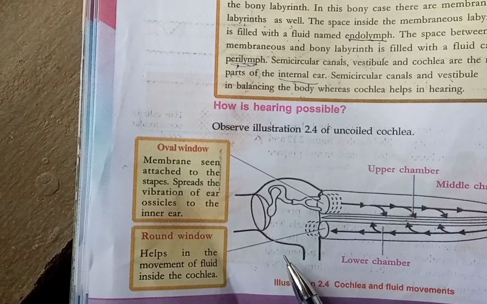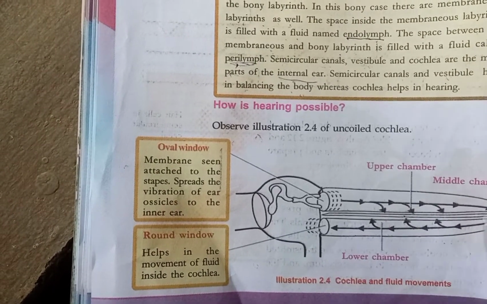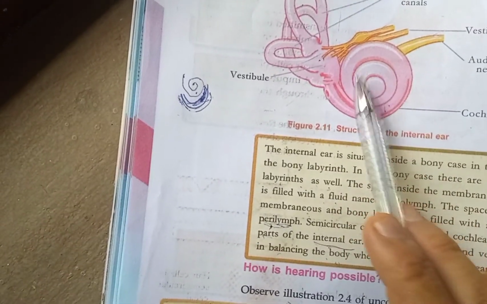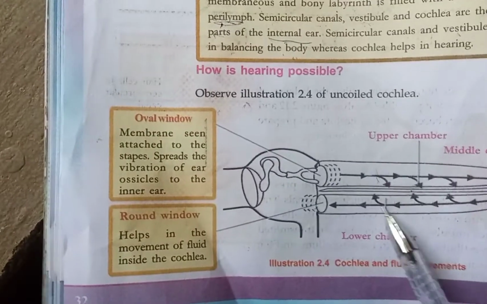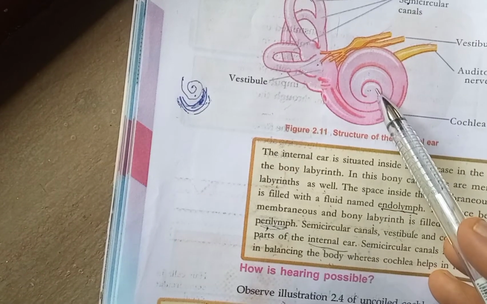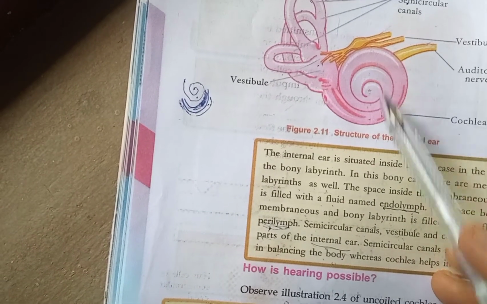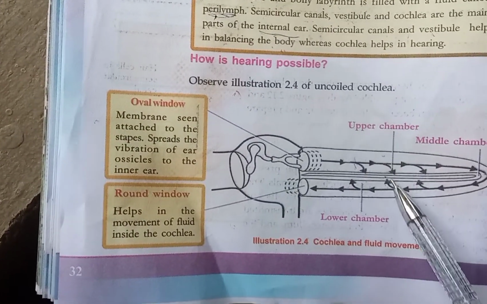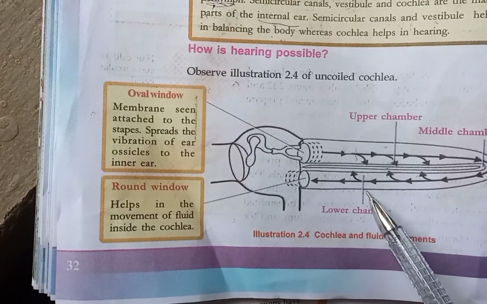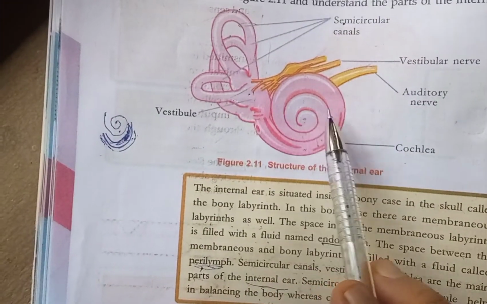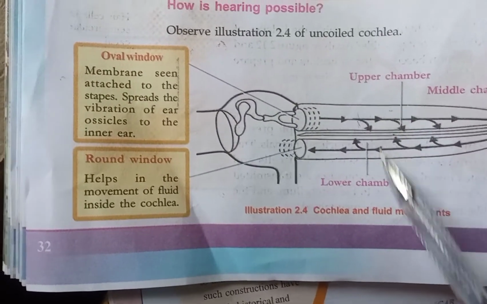Round window. Okay. This is the cochlea. Inside the cochlea there are three chambers: 1, 2, 3. Upper chamber, middle chamber, lower chamber. Three chambers in the cochlea.